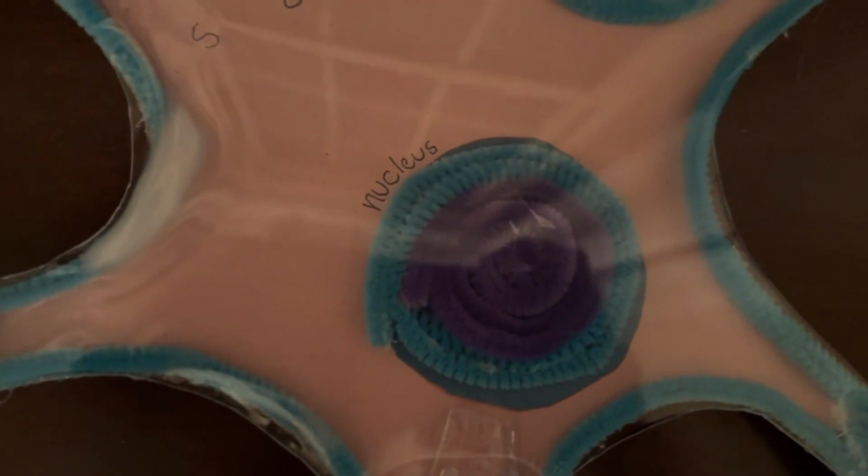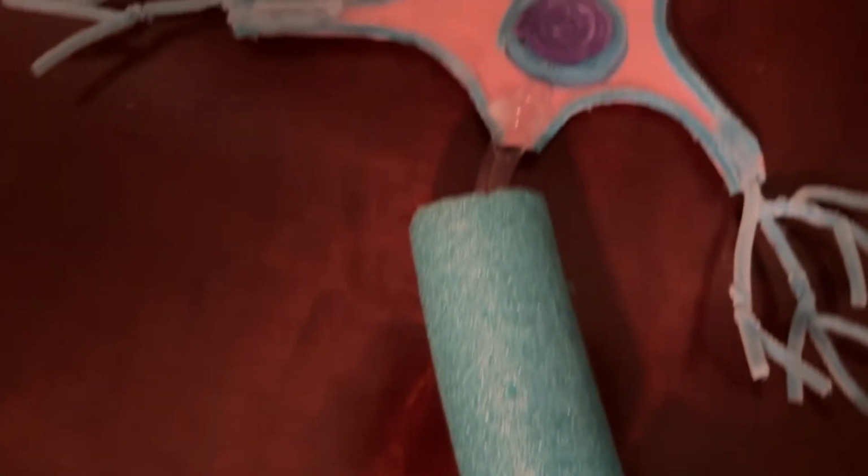Right there we have the nucleus, embedded inside of the soma, and extending from the soma are the dendrites. Continuing down, we have the axon, all the way down to the axon terminal, and surrounding it are the myelin sheaths.